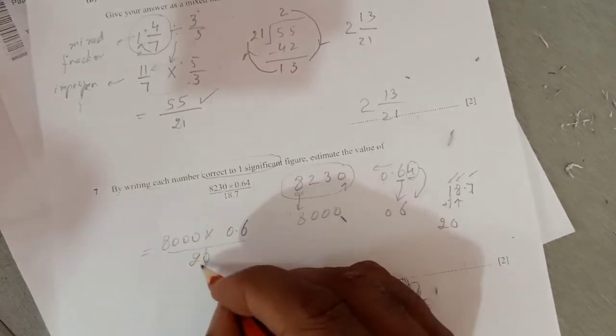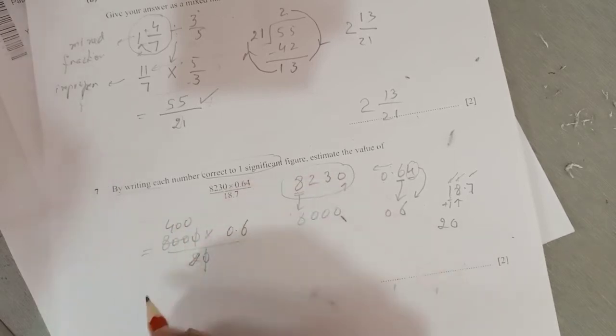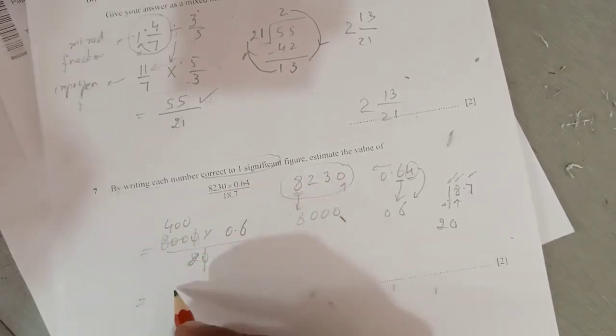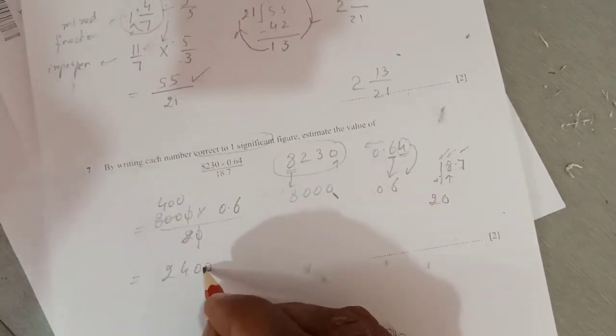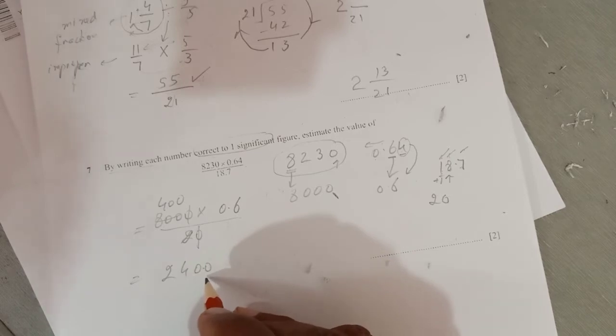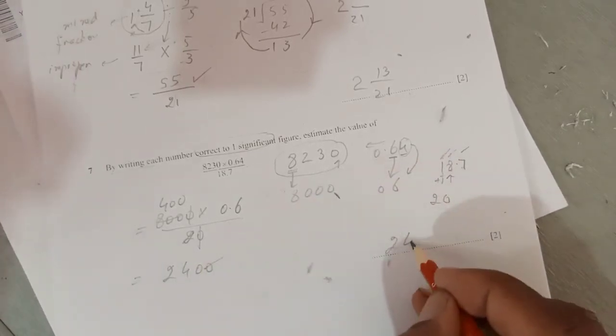Now look at this: this 0 is cancelled by this 0, this is cancelled by this, it is 400. When 400 is multiplied by 0.6, the answer is 240.0. So if I remove this decimal, the answer is 240.